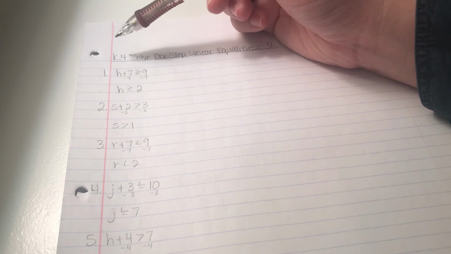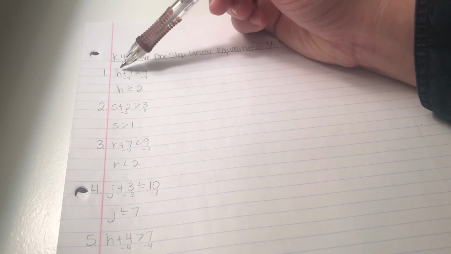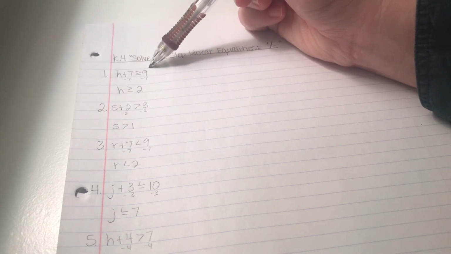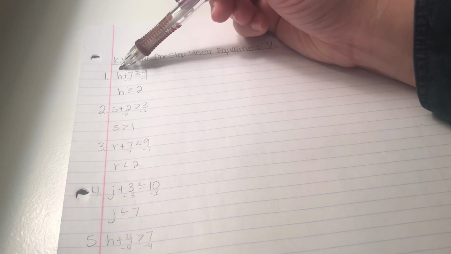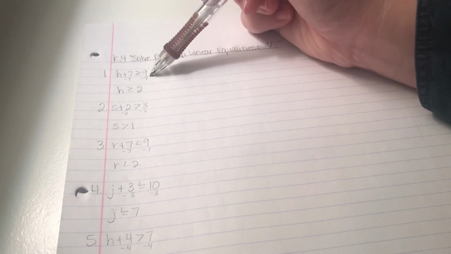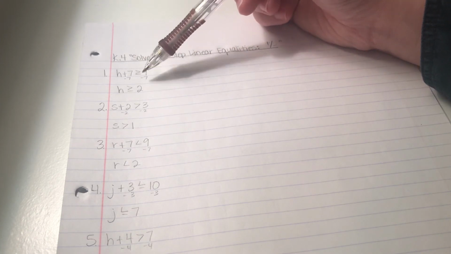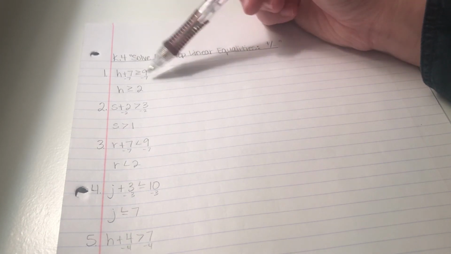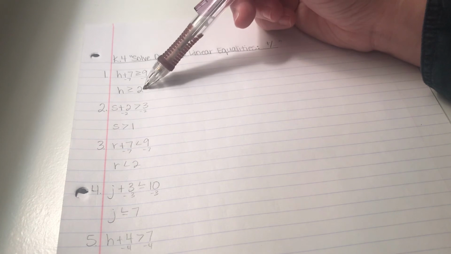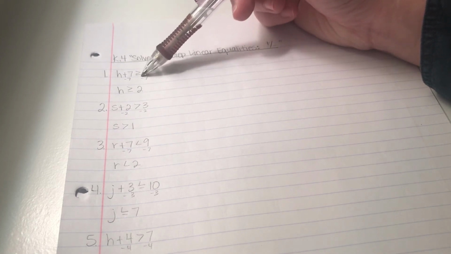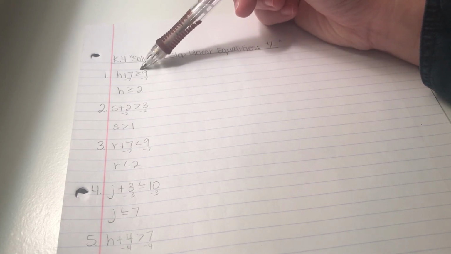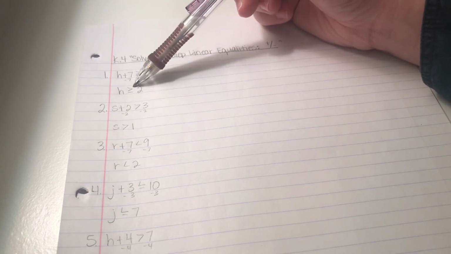So a couple sample problems here. h plus 7 is greater than or equal to 9. To get h by itself, you're going to subtract 7 from both sides. So once we subtract 7, we get 2 on the right. And again, don't write down h equals 2. You want to copy that sign down just as it is. There's a couple exceptions to that. I'm going to show you what that looks like on the next page. So h is greater than or equal to 2.